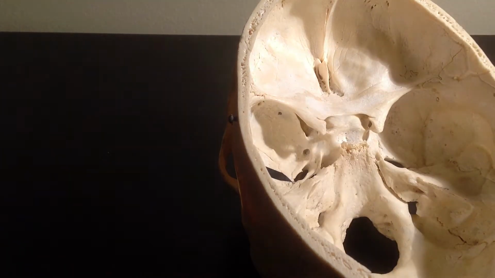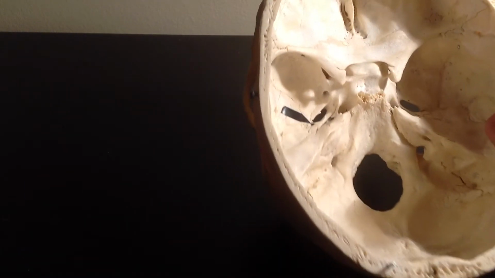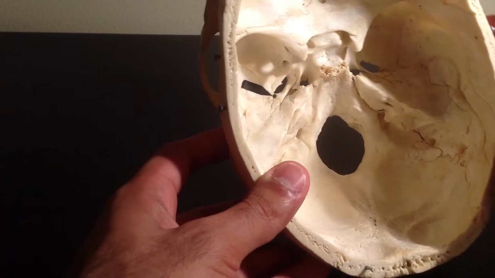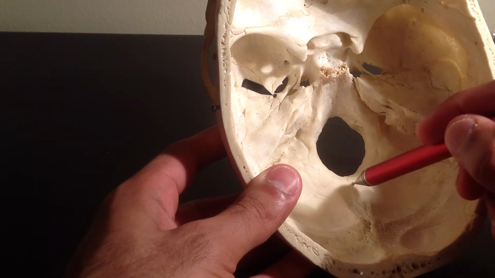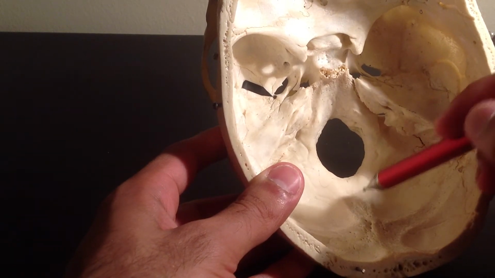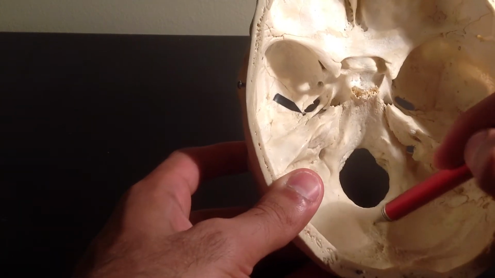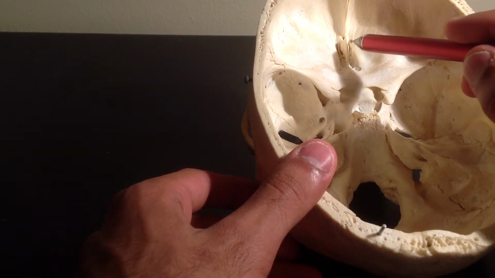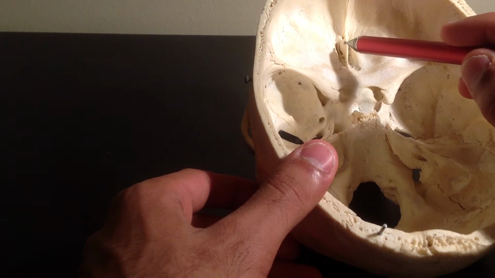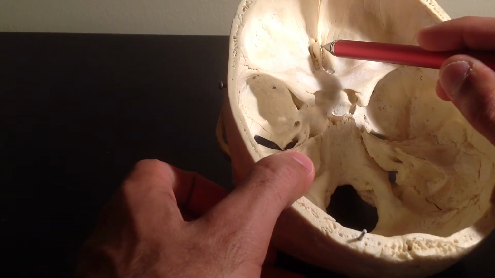So what was the attachment of the falx cerebelli? The falx cerebelli attachment was the internal occipital crest, so make sure you know that. The falx cerebri will be the attachment through the crista galli. So crista galli is falx cerebri. Make sure you make a note of that.